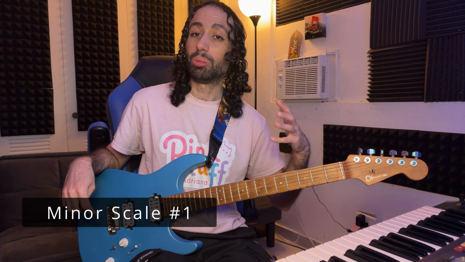So first off, we have the natural minor scale. Now, some of you may know this scale. This is the minor scale that most people think about when you say minor scale. Now, if we were to look at this scale in A minor, then it will be composed of the notes A, B, C, D, E, F, and G. And if you notice, that's the same notes that compose the C major scale. And that's because it's actually the relative minor of C major.